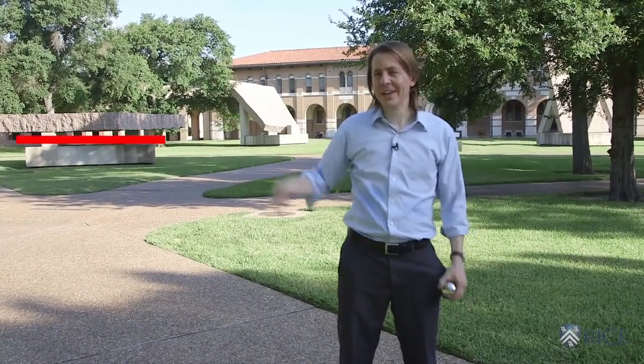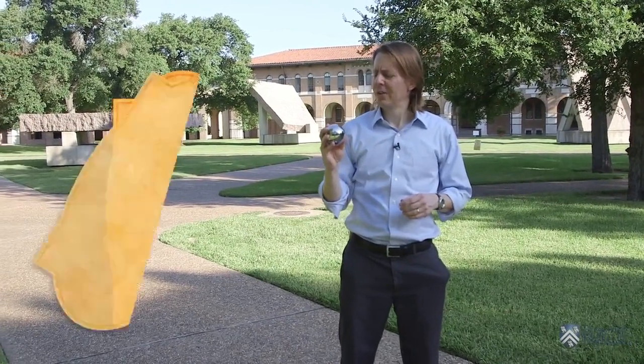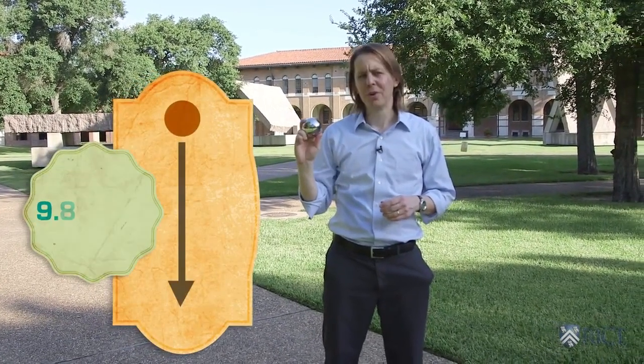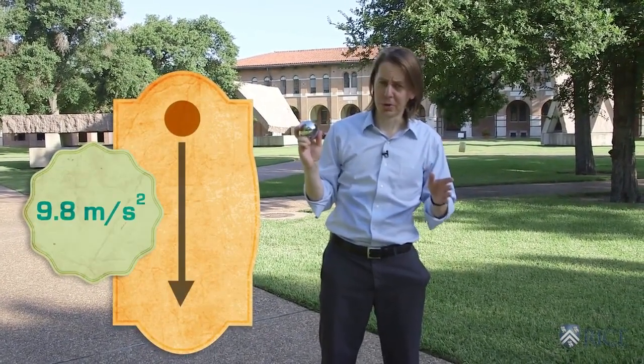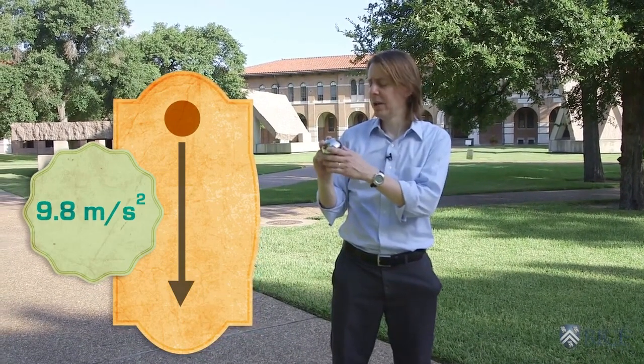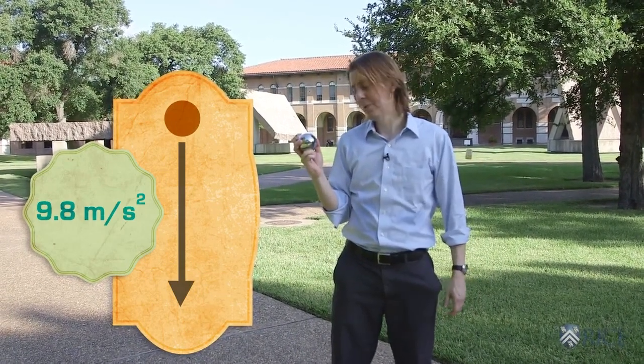Welcome to the Engineering Quad at Rice University, home of 45, 90, and 180. We're going to drop Hal off of 45 to demonstrate that all objects fall at 9.8 meters per second squared, assuming you can ignore air resistance, and also for that thing that happened that one time, Hal, remember?